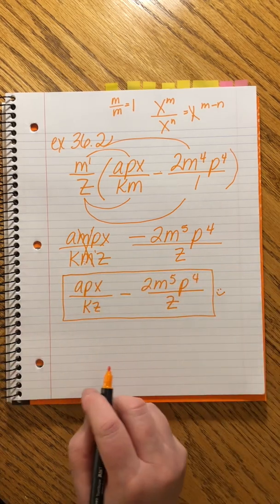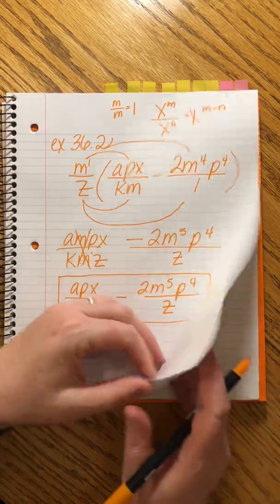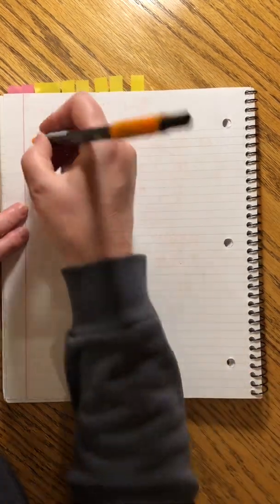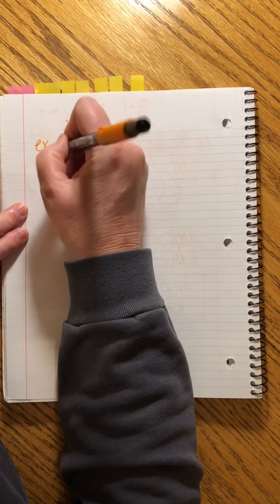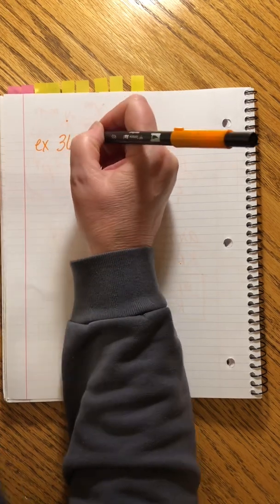And that's the right answer. All right, one more. Ready? That one bothers me. I don't like when there's really random letters. I like this next problem because it's A's and B's and C's, and I think that's really cute. 36.3, ready?